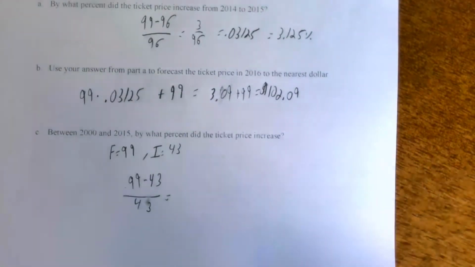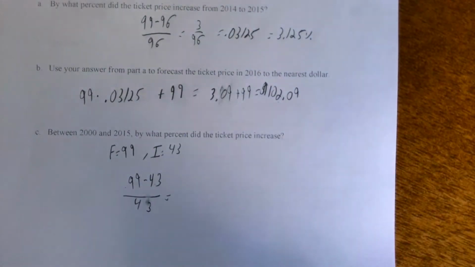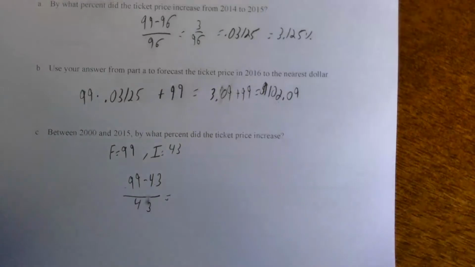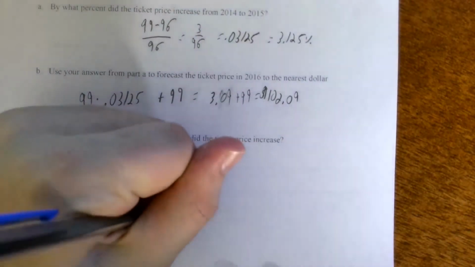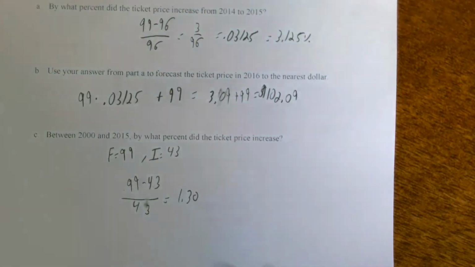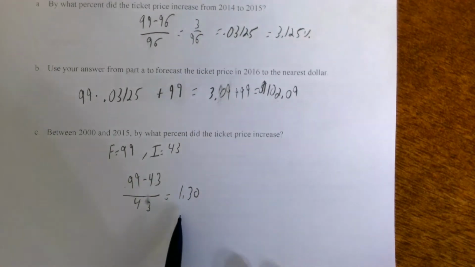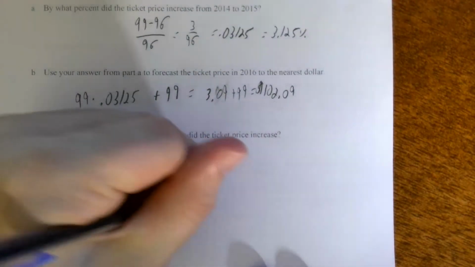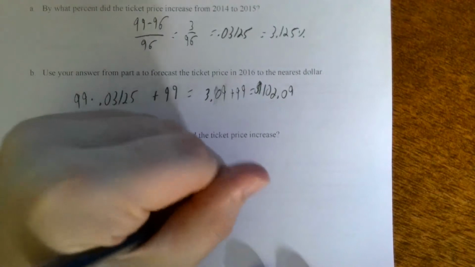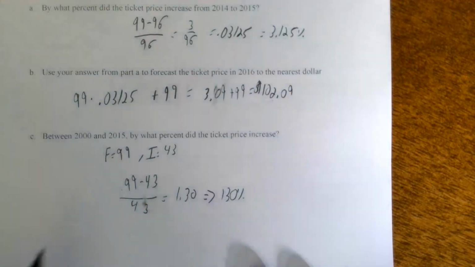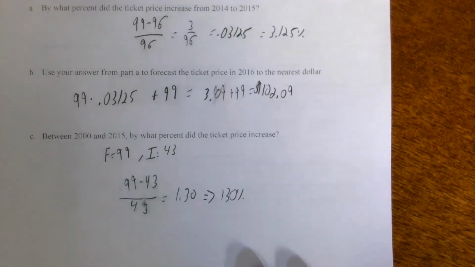That equals 99 minus 43 divided by 43. We get 1.30. So basically what that's saying is if we convert that into a percentage, we get 130%. So we're saying that the ticket price increased by 130% over 15 years. All right.